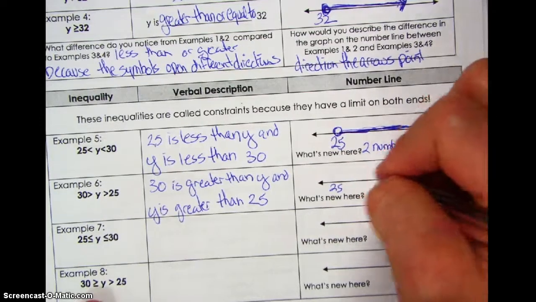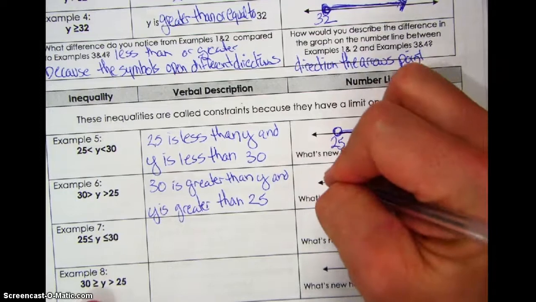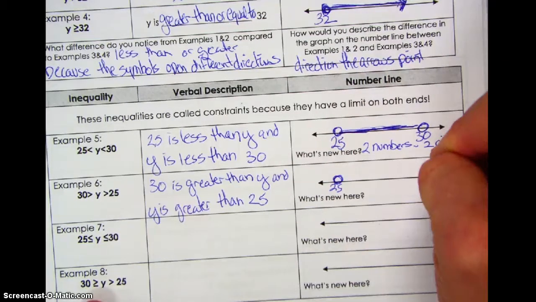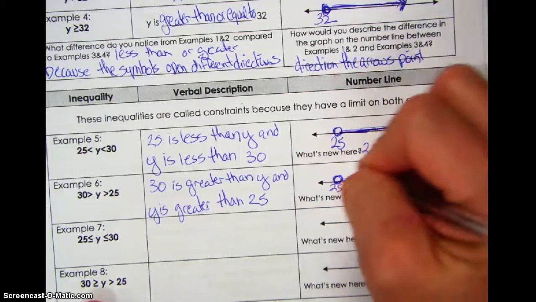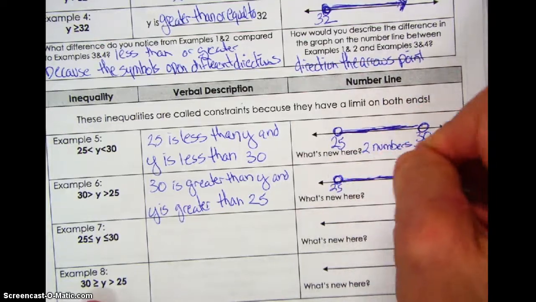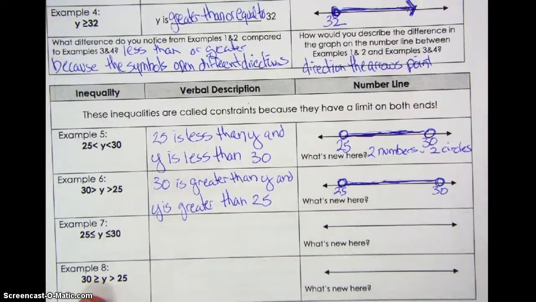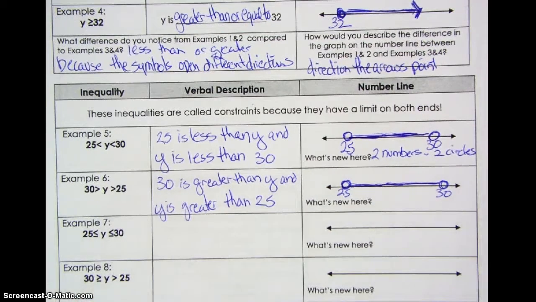And so they're both open because it wasn't or equal to. So what's new here? The verbal was different, but why was the verbal different? Think about why did we say the verbal different this time?